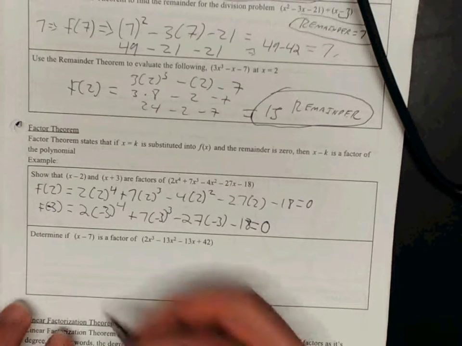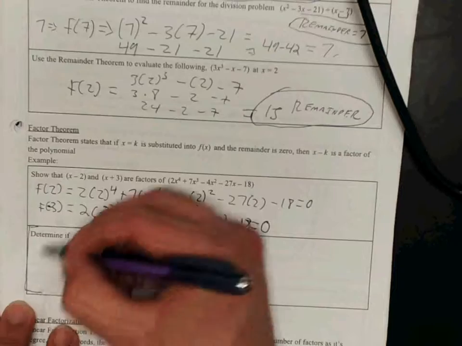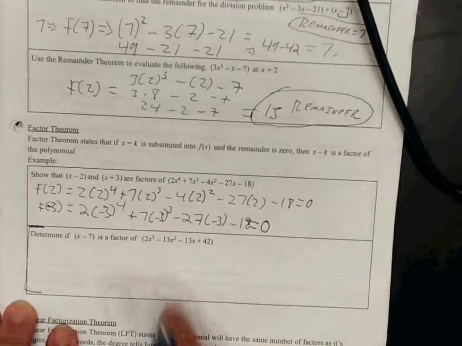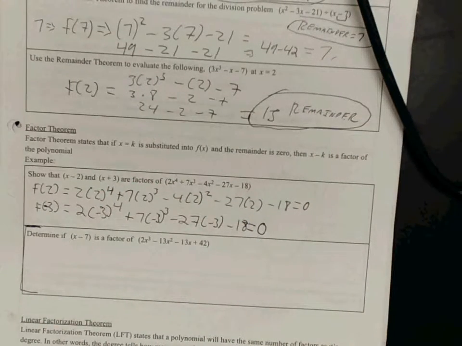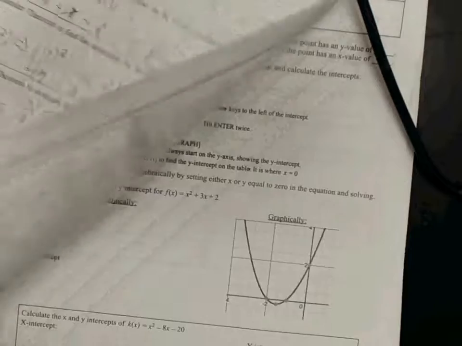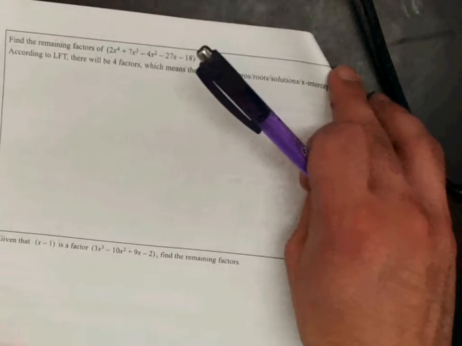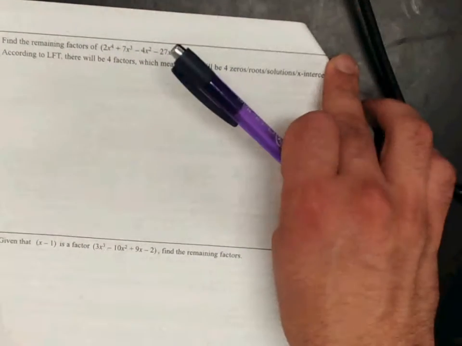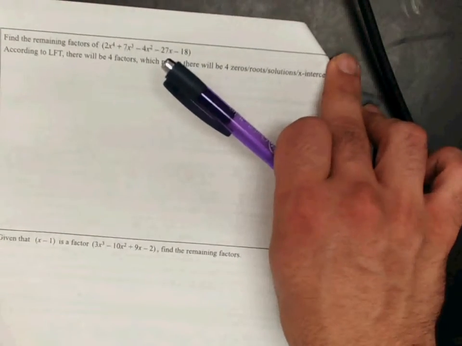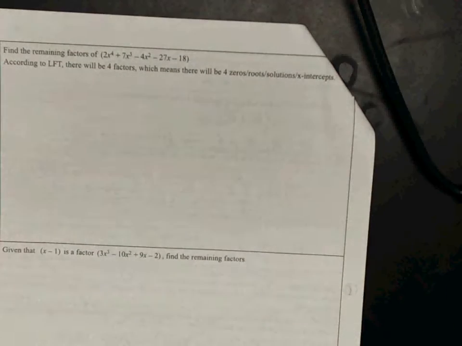So try this one by yourself, all by yourself. No help on this one. The linear factorization theorem. Once again, the linear factorization theorem says that the polynomial will have the same number of factors as its degree. In other words, the degree tells you how many factors the polynomial has. So let's pause here.